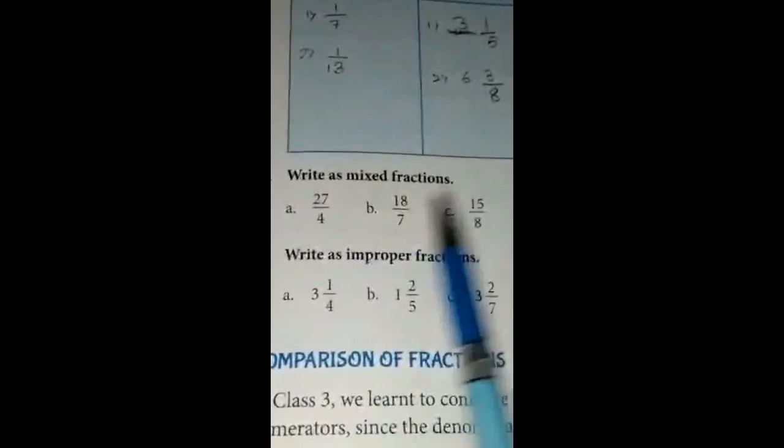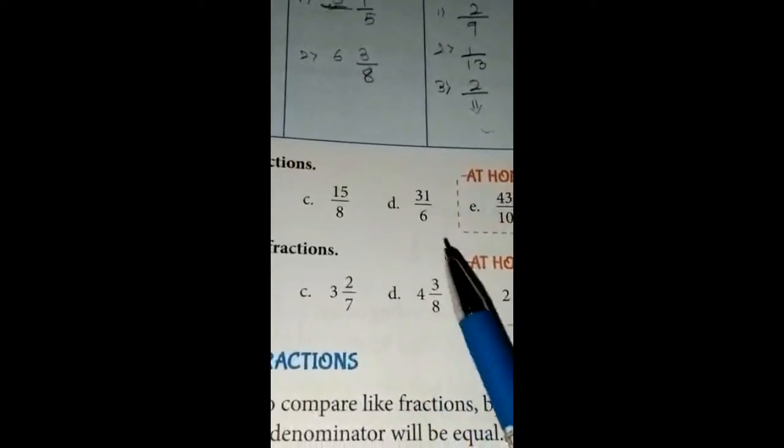So students, in the second exercise we solved 3 examples. In the third exercise we solved 2 examples. The remaining examples you have to solve as your homework in your maths notebook at home and send on WhatsApp.